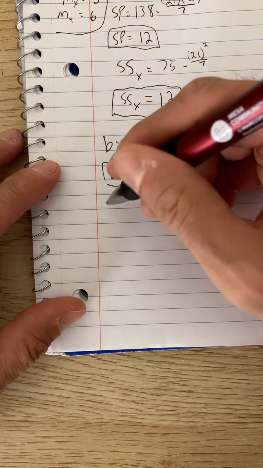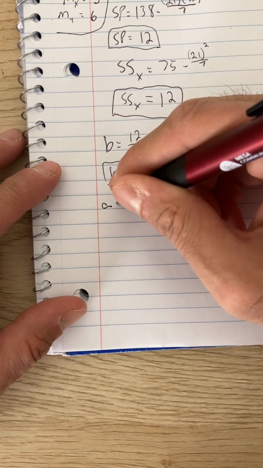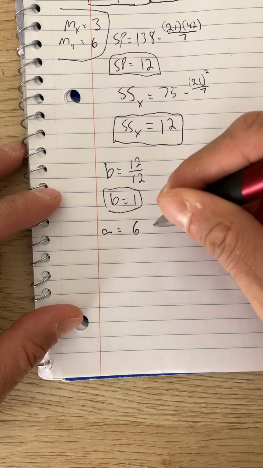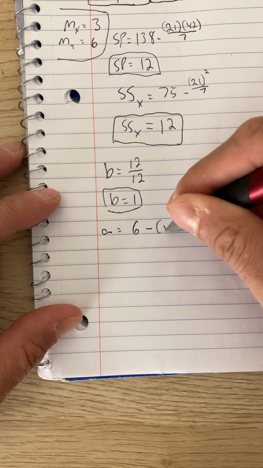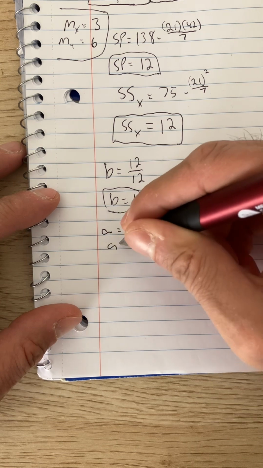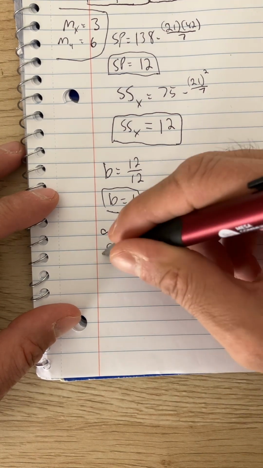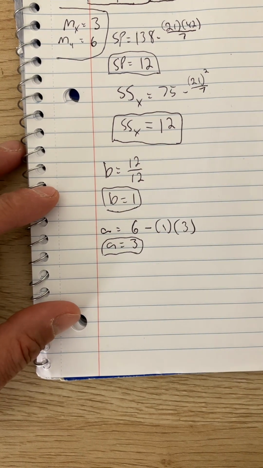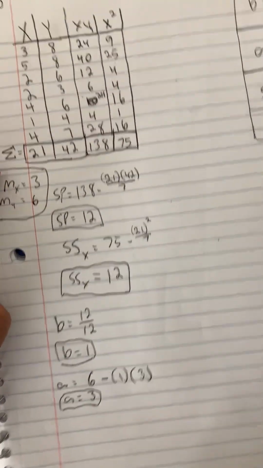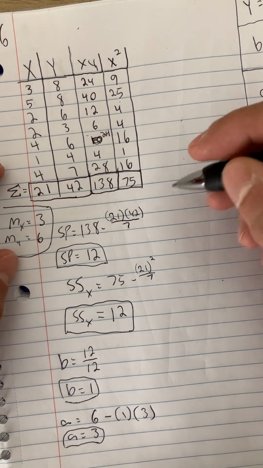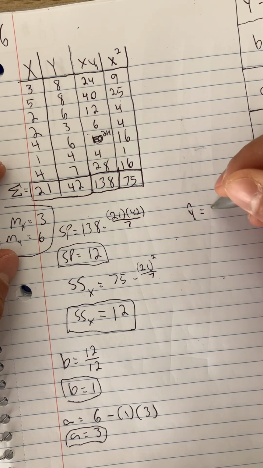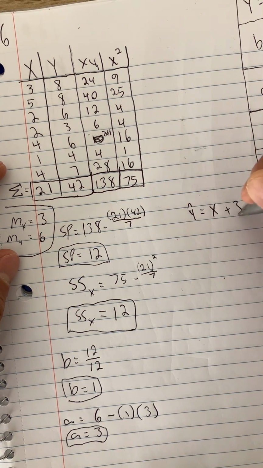And we can do a as well. So a equals the mean of y, which is 6, minus b, which is 1, times the mean of x, which is 3. So a equals 3. So now we can write our equation here. So I'm going to write it up here. So our equation is y hat is equal to x plus 3.